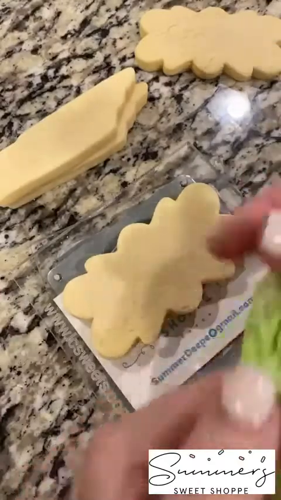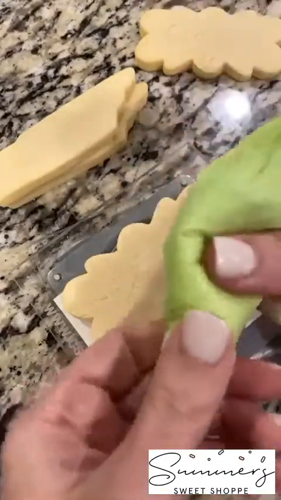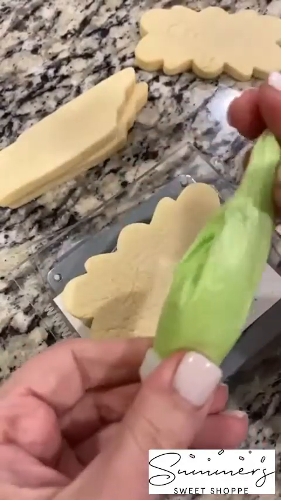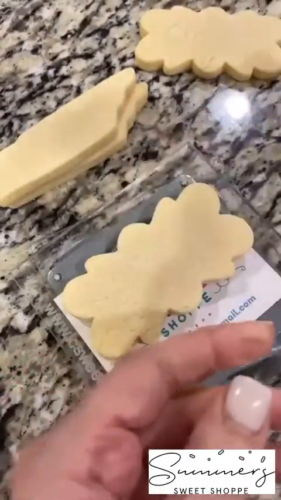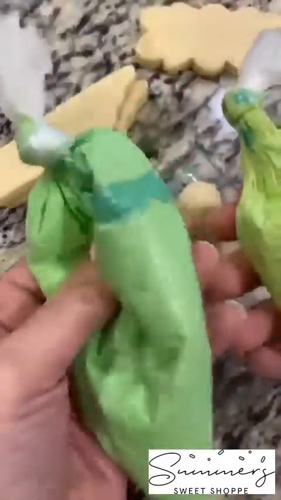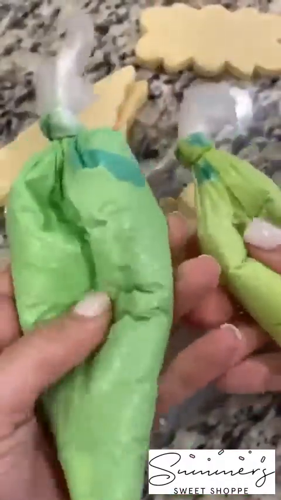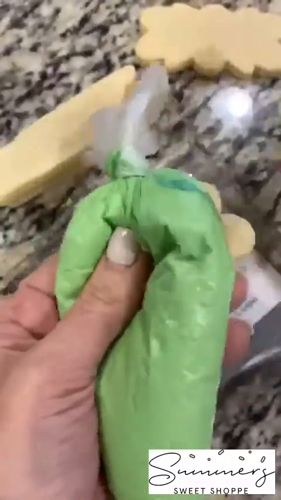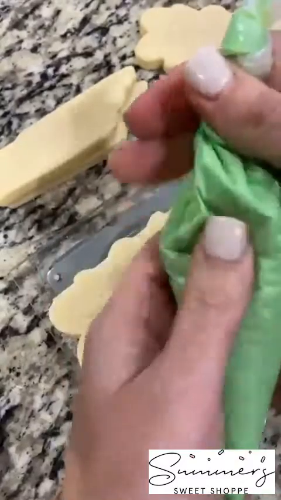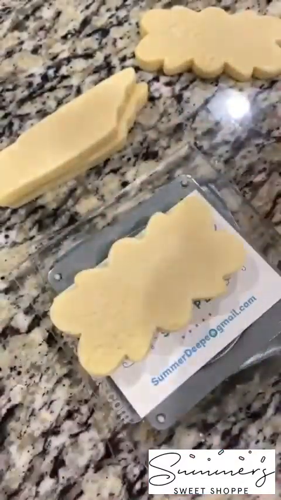So your outline, I've got some outline icing here in this bag, and this is like a toothpaste-like consistency. And then I've got my flood icing here. You can see it's a lot softer and not as thick, and this is like a maple syrup type of consistency. So those are the two consistencies that I like to use.